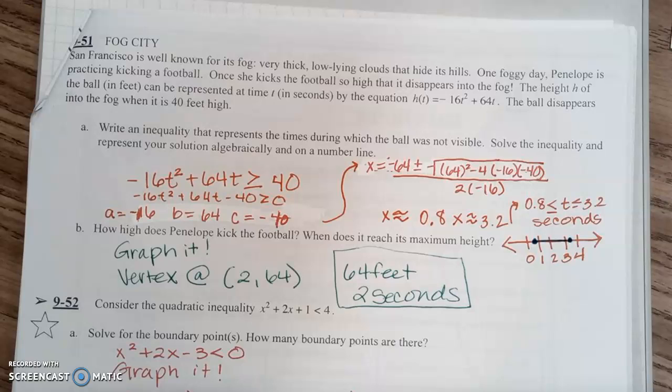So you want to take the equation that they give you, negative 16t squared plus 64t. That's the left side. And the ball disappears when it hits 40 feet. So anything above 40 feet, or greater than or equal to 40 feet, is where you won't be able to see the ball. It's going to disappear for a few seconds, and then when it starts to come back down on the other side of the parabola, you're going to be able to see the ball again. Okay?